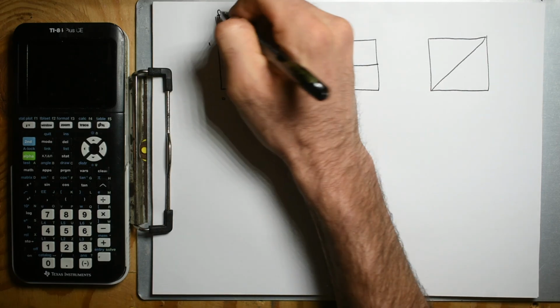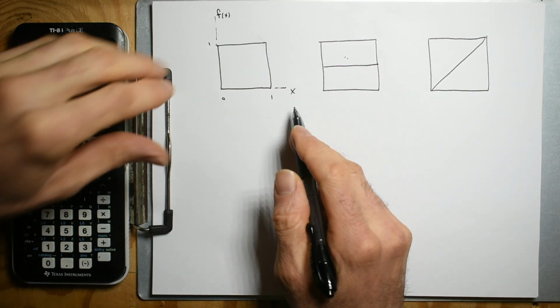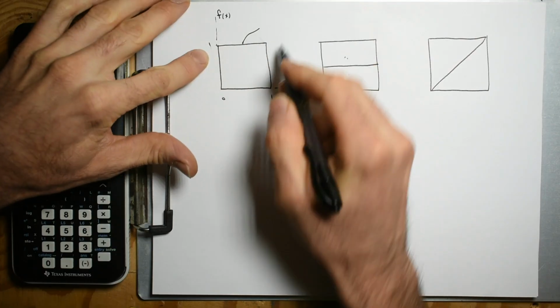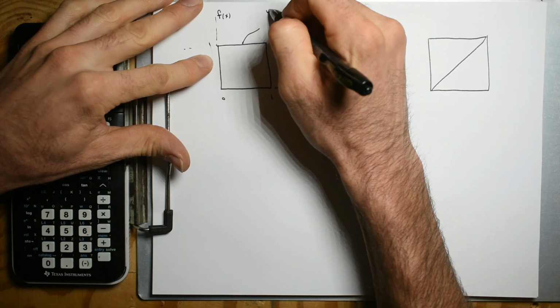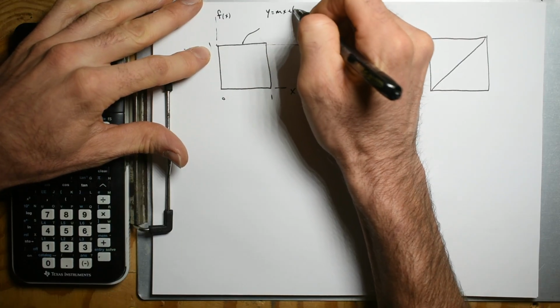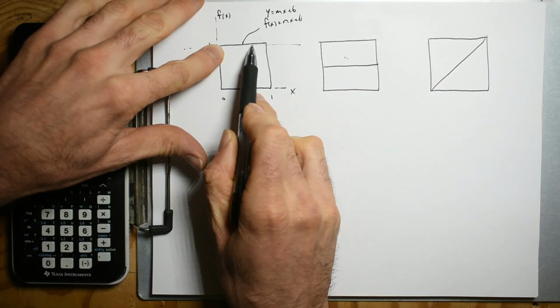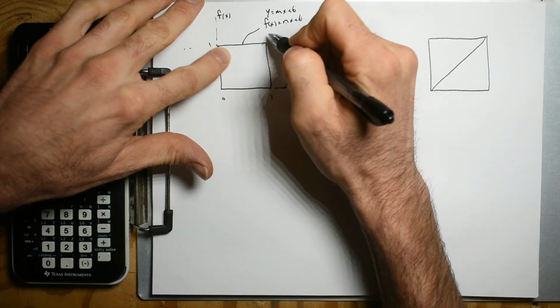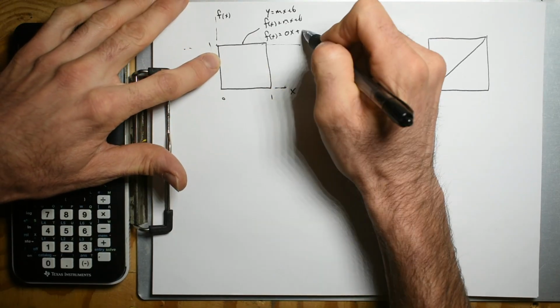Instead of putting y up here, I'm going to put a function of x. And check this out. If this is 1, it has a slope of 0. So I'm just going to use y equals mx plus b, or f of x equals mx plus b. I'm going to say it has a slope of 0. And so f of x is 0x, and then the y-intercept is 1.